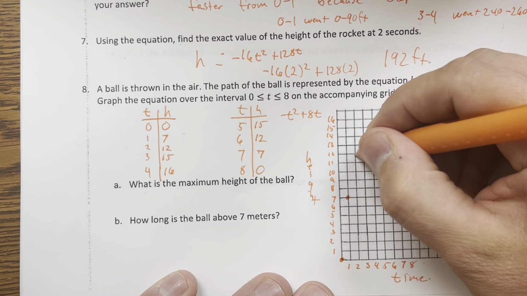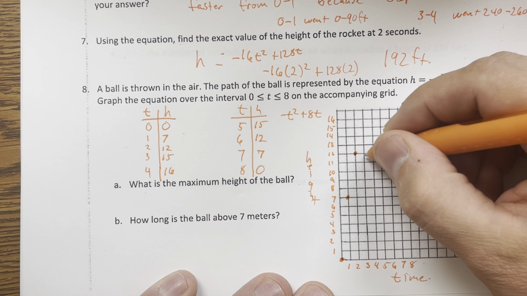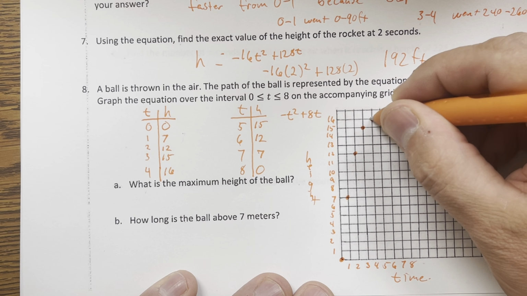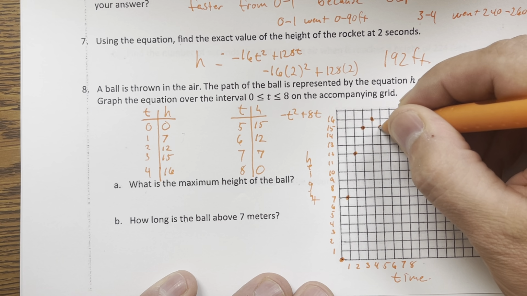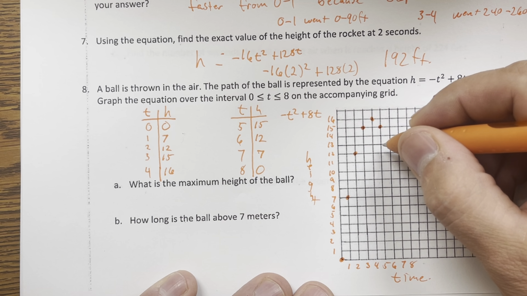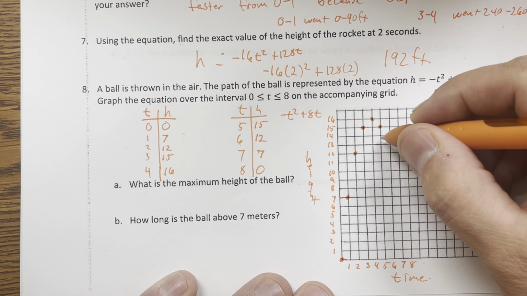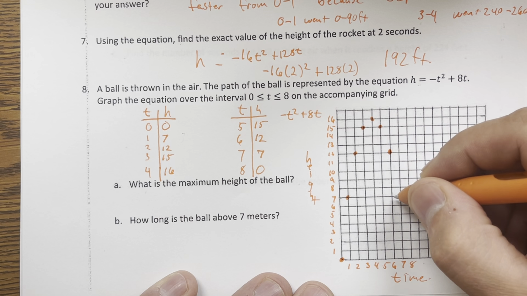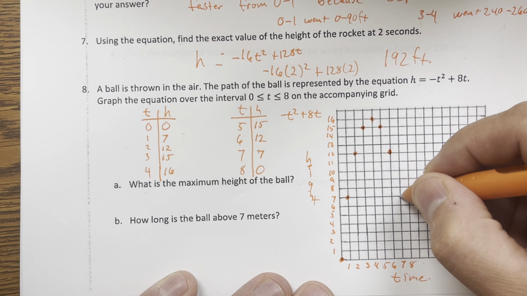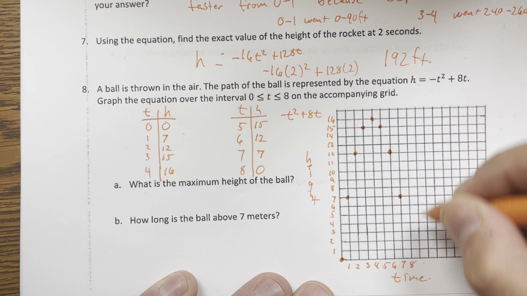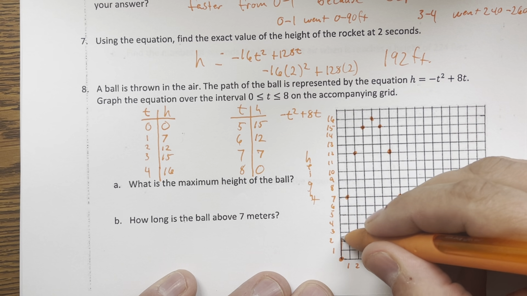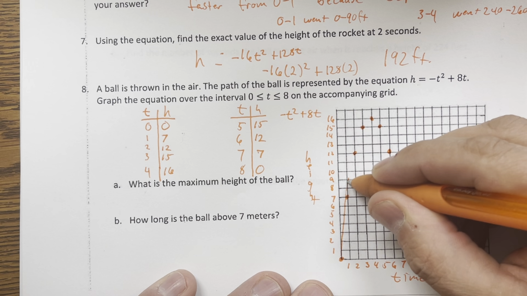So over 2, up 12. Over 3, up 15. Over 4, we're at 16. 5, we're at 15, sorry. At 6, we're at 12. And at 7, we were at 7. And 8, we're back down to 0. So here is my nice, gentle, U-shaped parabola.